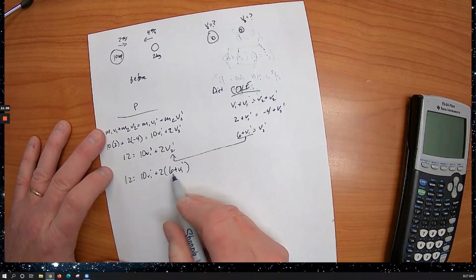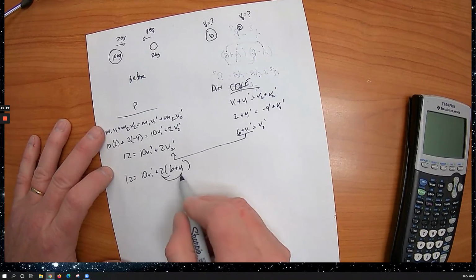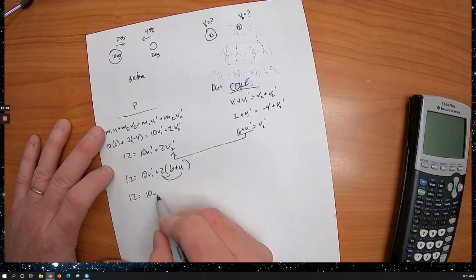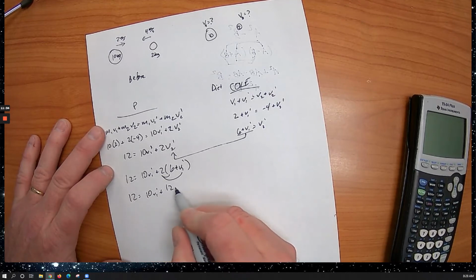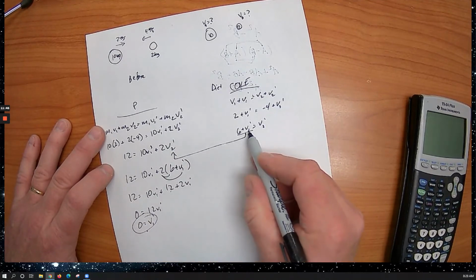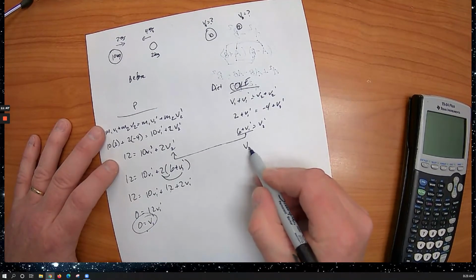So what I end up with is 12 equals 10 V1 final plus 12 plus 2 V1 final. So I end up with minus 12, 0 equals 12 V1 final. Well, V1 final looks like it's 0. And if V1 final is 0, then V2 final must be 6.